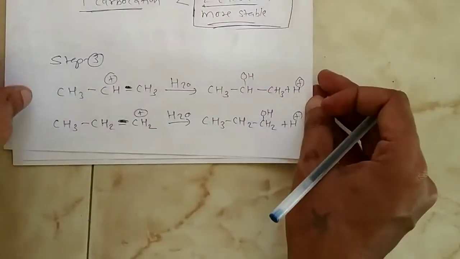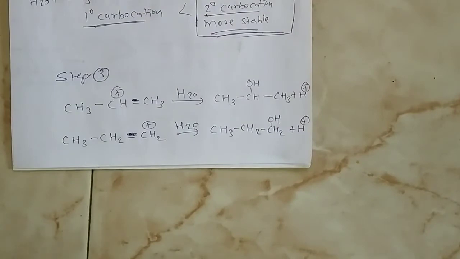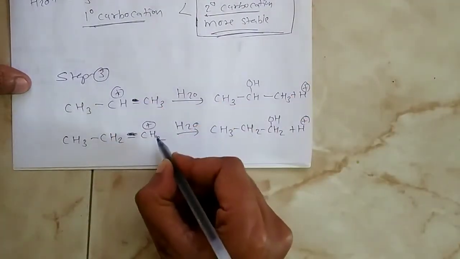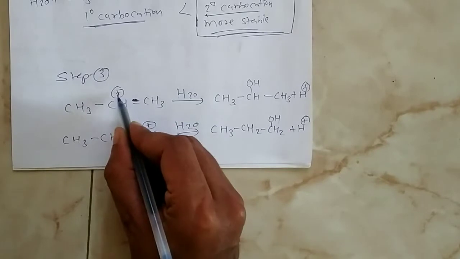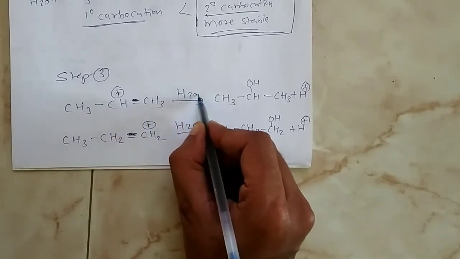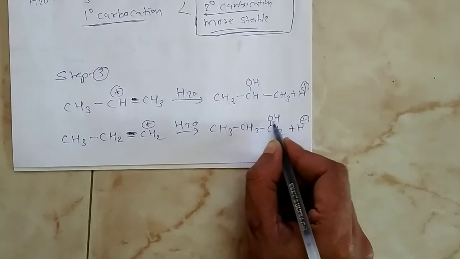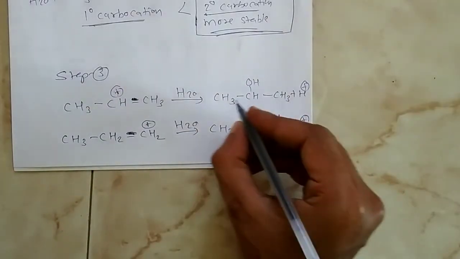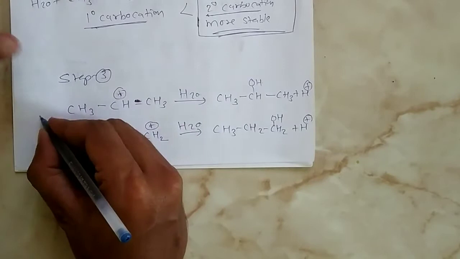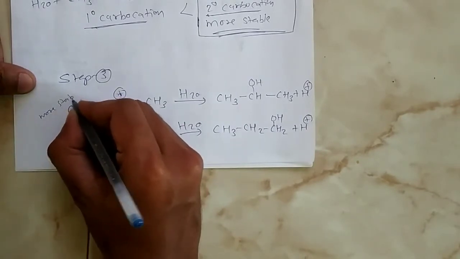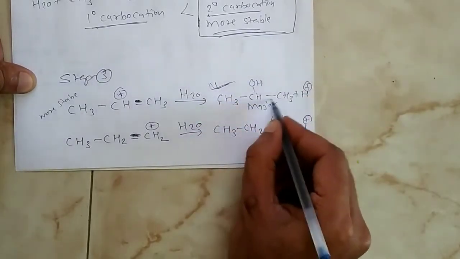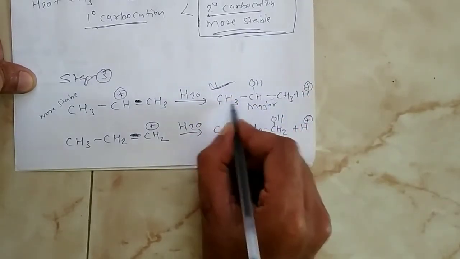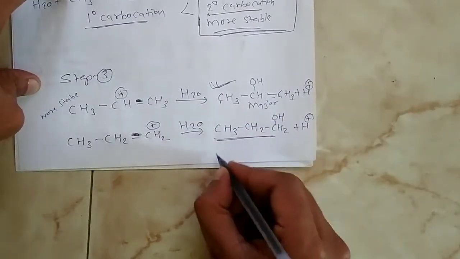Now step 3. What will happen now? Wherever you have given the positive ion, just add OH on that carbon. So when this carbocation reacts with H2O, just add OH on the positively charged carbon. This one was our more stable carbocation. It will give us the major product. So this one is our main product, propan-2-ol. This is our main product, this is our minor product.